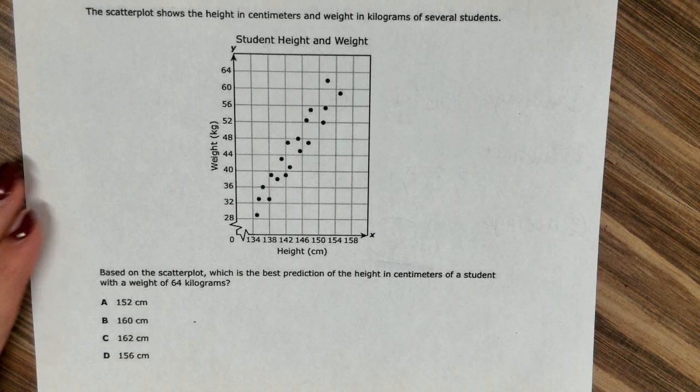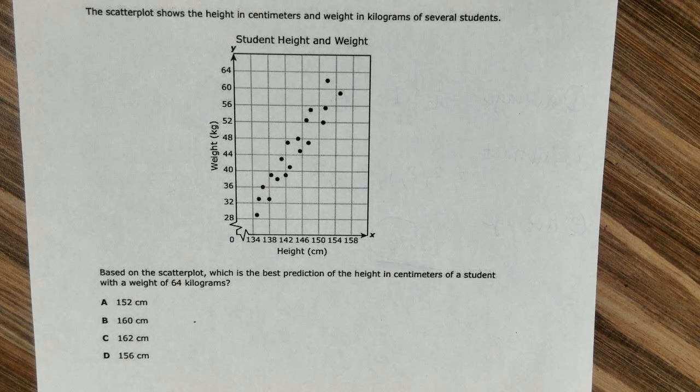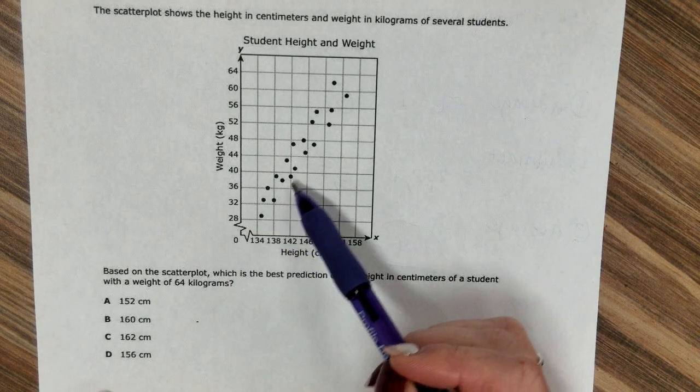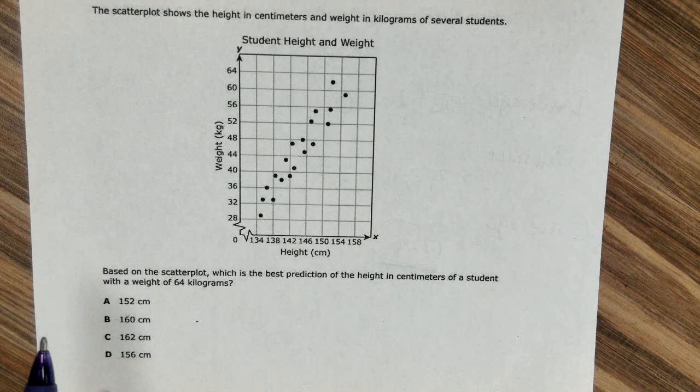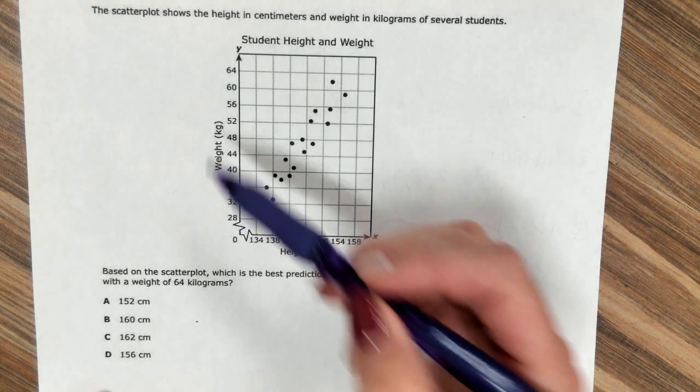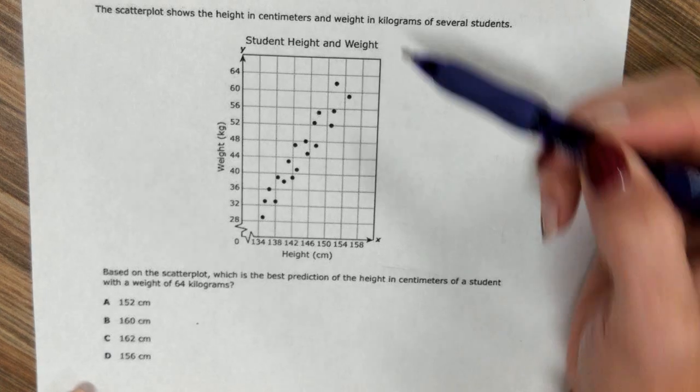All right, let's do an example. It says the scatter plot shows the height in centimeters and weight in kilograms of several students. What do y'all think? The taller a person is, they usually what with their weight? They usually weigh more, right? The taller you get, the more you probably weigh. All right, so that's what this is showing. Everybody look, the dots are going up. This is positive. And then you notice as the height is increasing, the weight is also increasing.